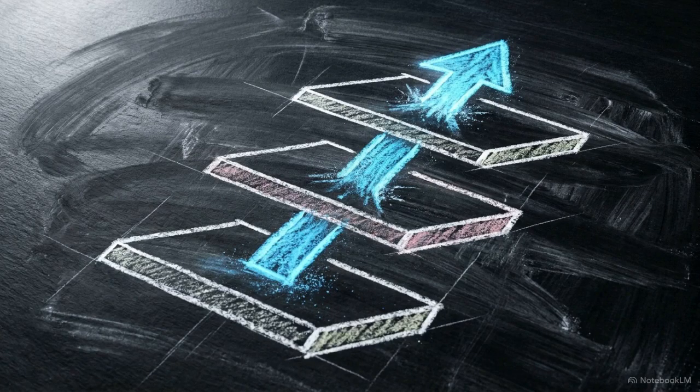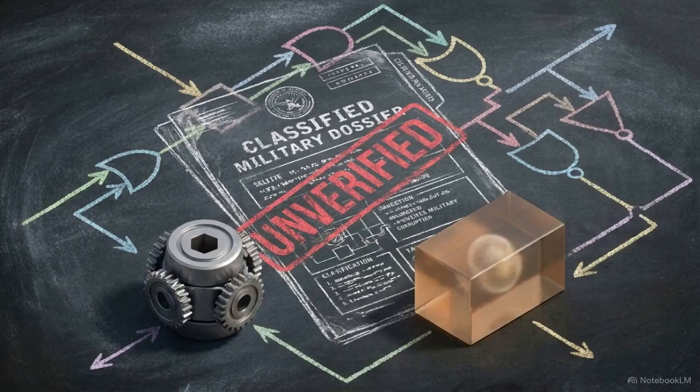Bell-LaPadula perfectly guarantees secrecy. By forcing a one-way upward flow of information, reading down and writing up, data can never leak out of the system. But this model has a critical blind spot. It completely ignores the accuracy of the information being written.